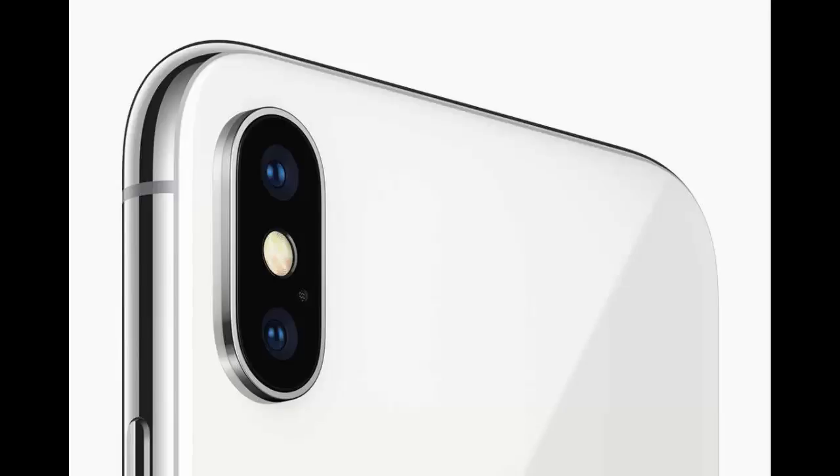Tap to wake. With the home button gone, there are one fewer ways the iPhone 10 has to wake itself up. Yes, you can still press the side button, but many people think that's it. Not so, however. Apple has built the tap to wake function into the iPhone X's display. Simply tap it once to wake it up.